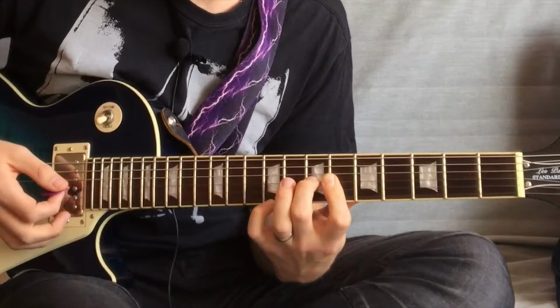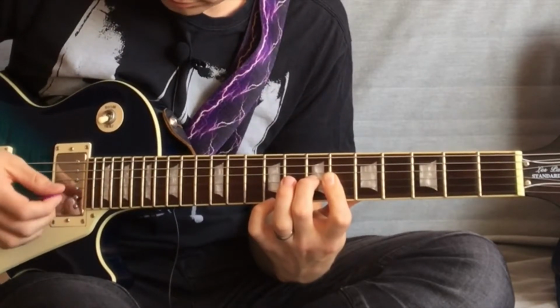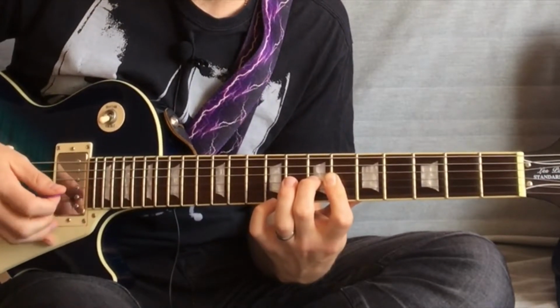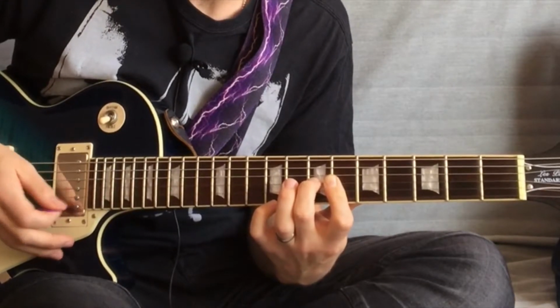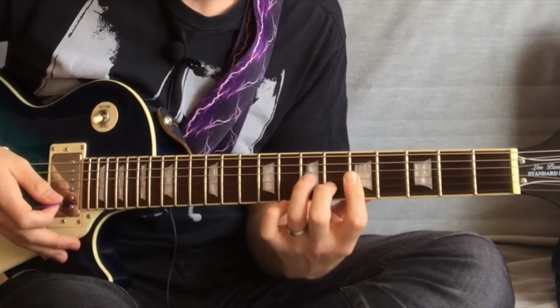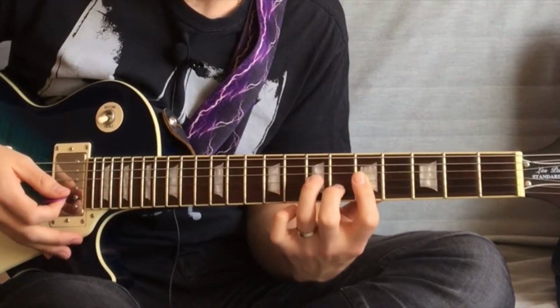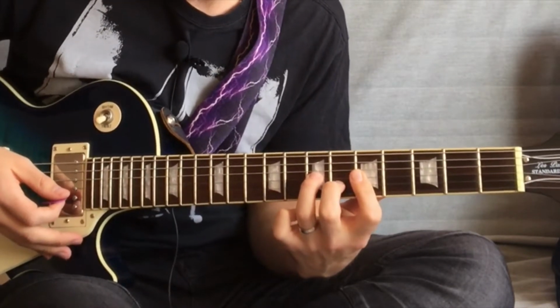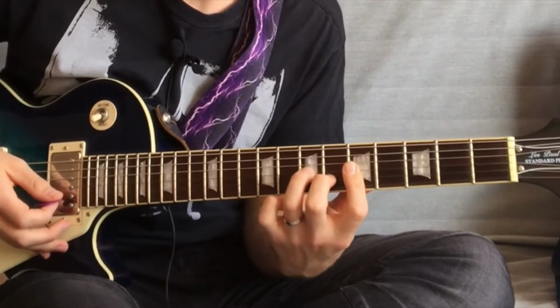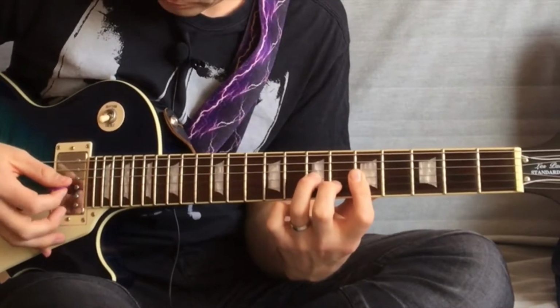Okay, so we got that. So you should have 7, 6, 6, 7, 6, 6. That then changes to 7, 6, 5. So we're going to shift down. So I'd use your 3rd finger at the 7th fret, 2nd finger at the 6th fret, and I'd have that 1st finger still barring across the 5th fret there.